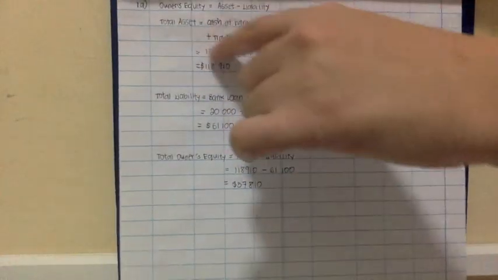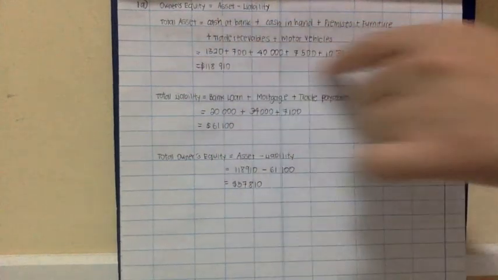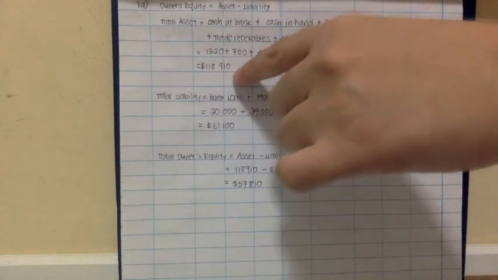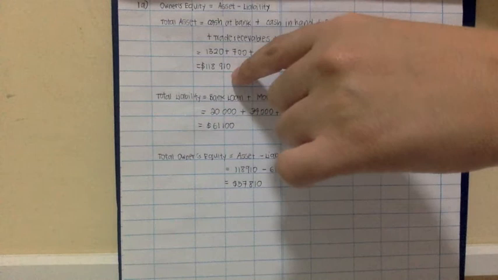We map these figures into the equation. So total assets, all these items with the corresponding figures, and you'll be able to get 118,910.